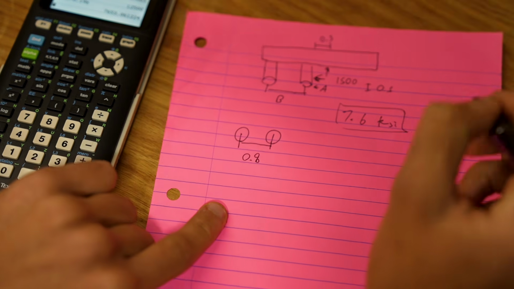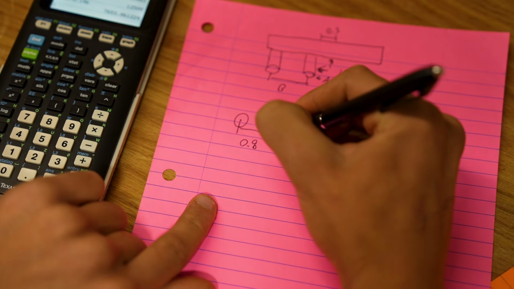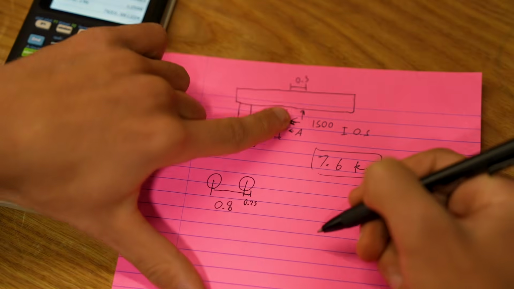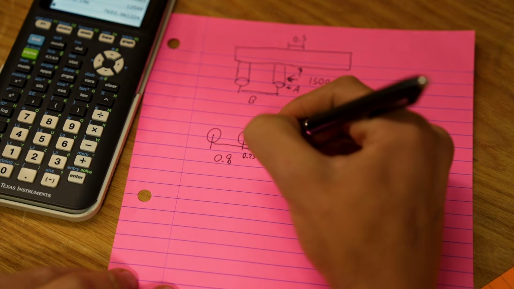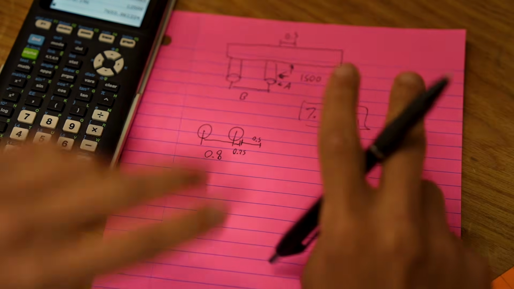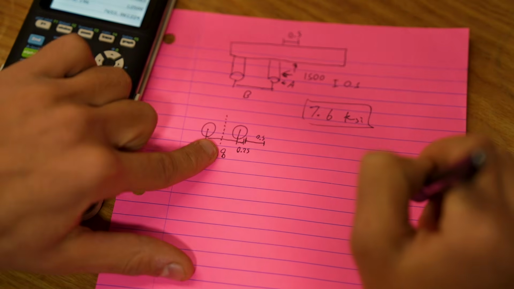0.8 inches. We're then going 0.25 inches to the edge, and then we're assuming that the load is an additional half inch off of that, 0.5. The bending center of this structure is going to be this line here.